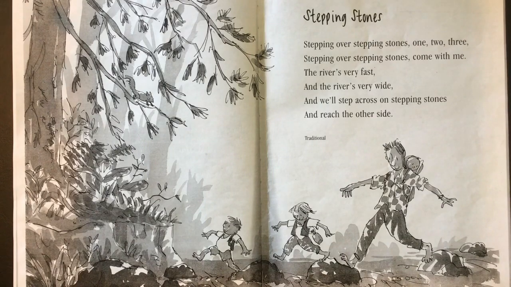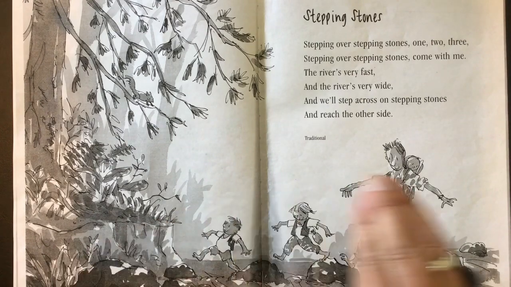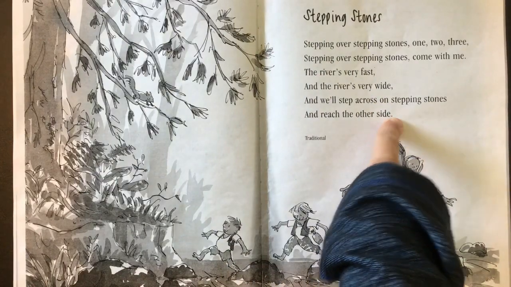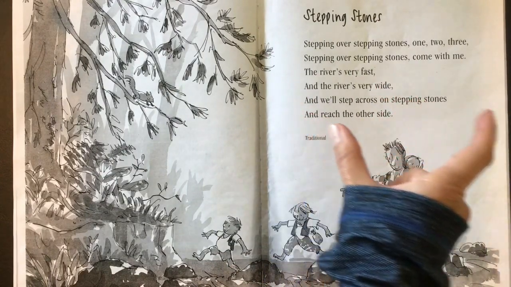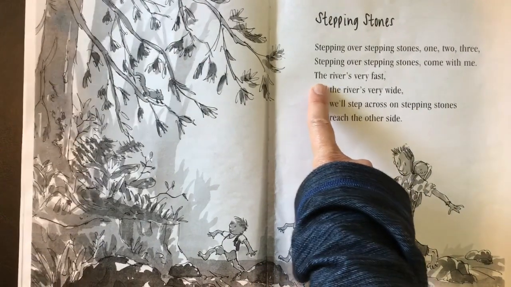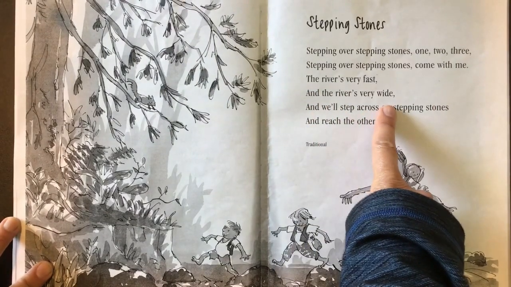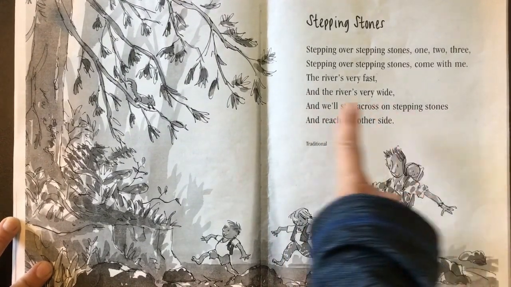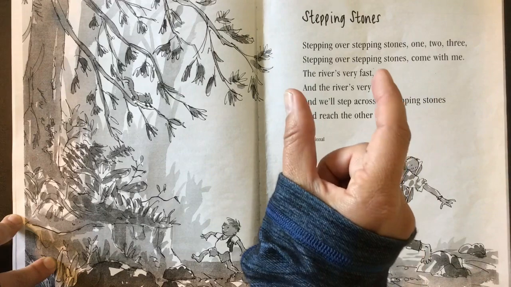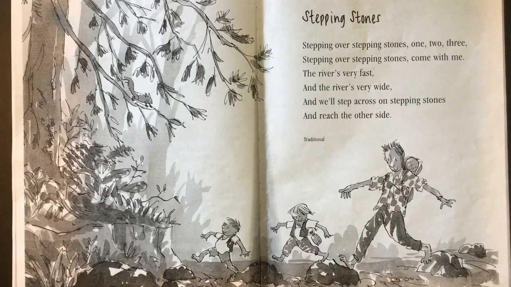Finally, I noticed that the author used some line breaks to help create rhythm. The author didn't just write the whole sentence across in one line. It starts here and it doesn't end till down here at this period. Instead, the author took short little phrases or groups of words and put those together so that as the reader, I would take a pause. The river's very fast and the river's very wide, and we'll step across on stepping stones and reach the other side. By intentionally putting those words together and then taking a line break, moving to a new line, the author created a rhythm and shown me how they would like me to read the words and which parts go together.